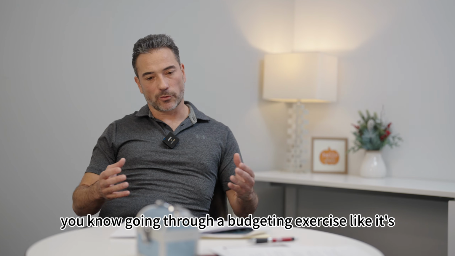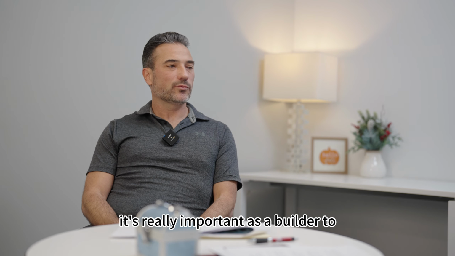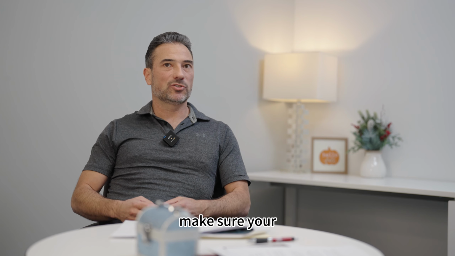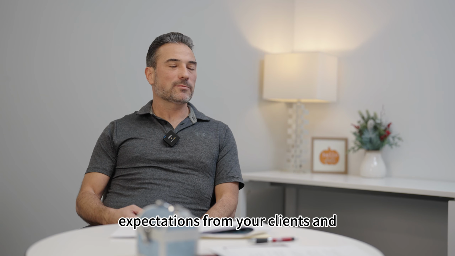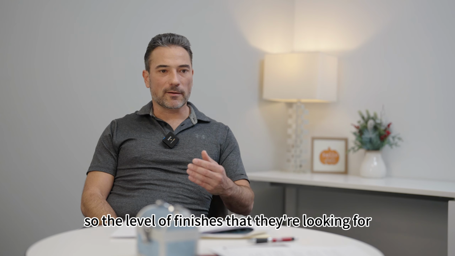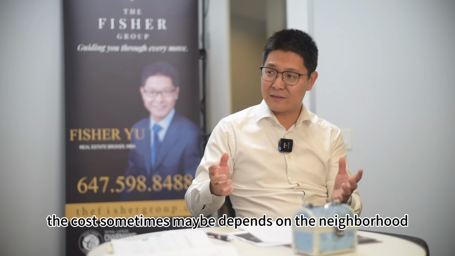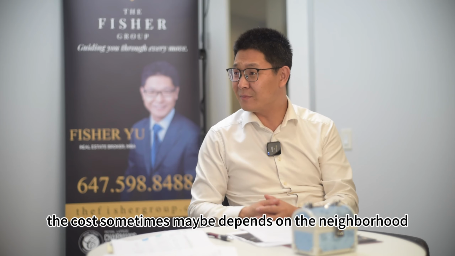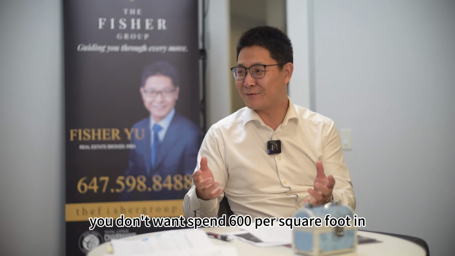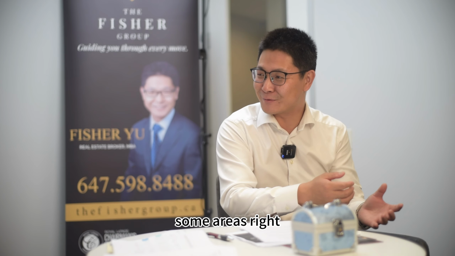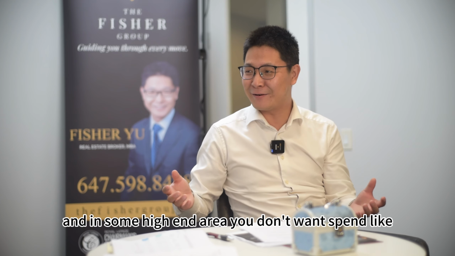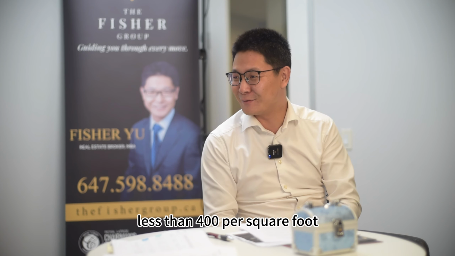But in going through a budgeting exercise, it's really important as a builder to have a good sense of your clients' expectations in terms of the level of finishes they're looking for, because you want to provide a budget that aligns with their expectations, right? Yes. So you're talking about the cost, and sometimes it depends on the neighborhood. You don't want to spend 600 per square foot in some areas, right? And in some high-end areas, you don't want to spend less than 400 per square foot.